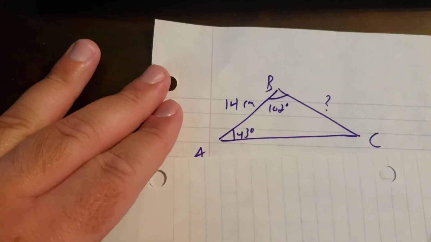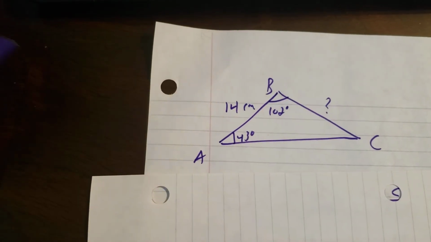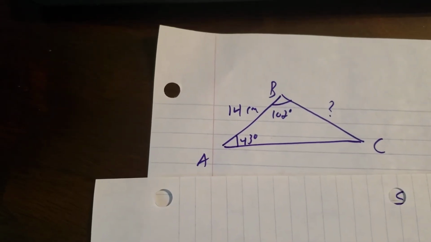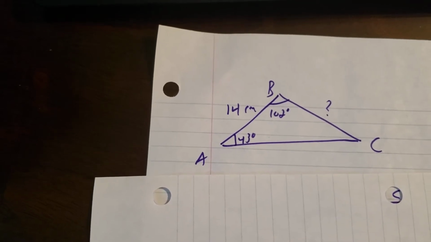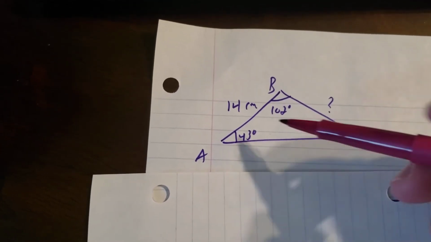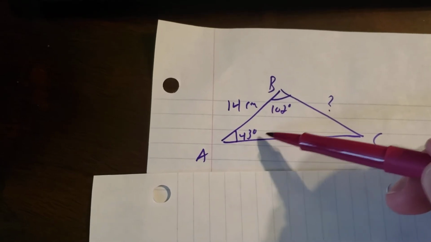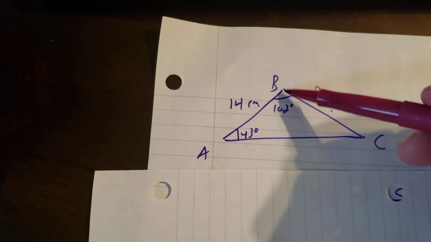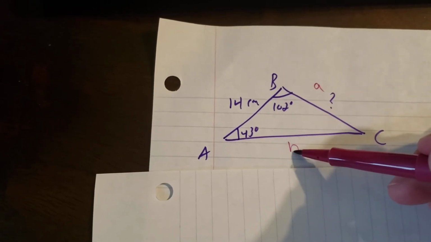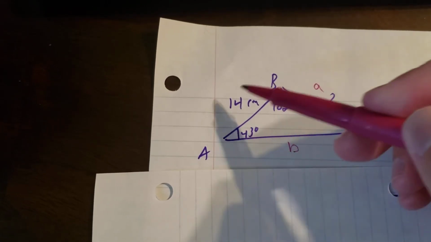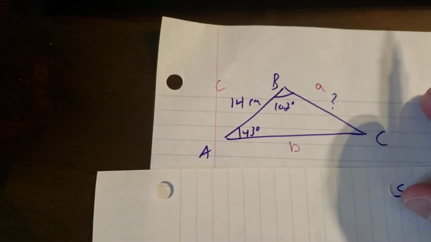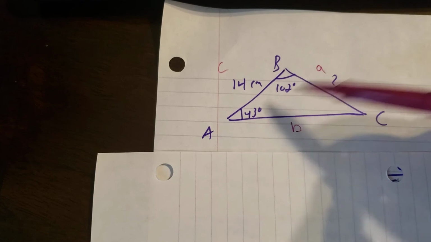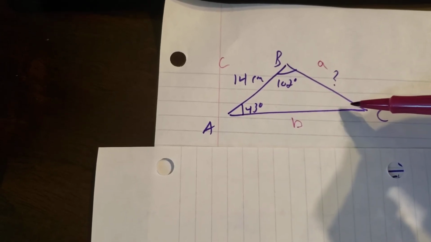So this one right here. As you can see, I've got triangle ABC in this case. So when I label my triangle, if I've got capital A right here, that means lowercase a is over here. Capital B right here, lowercase b right here. Capital C right here, lowercase c right here.